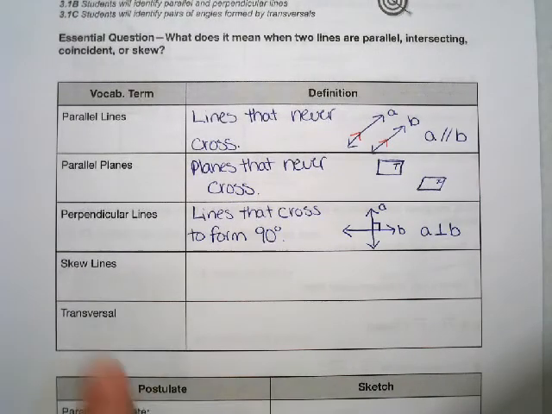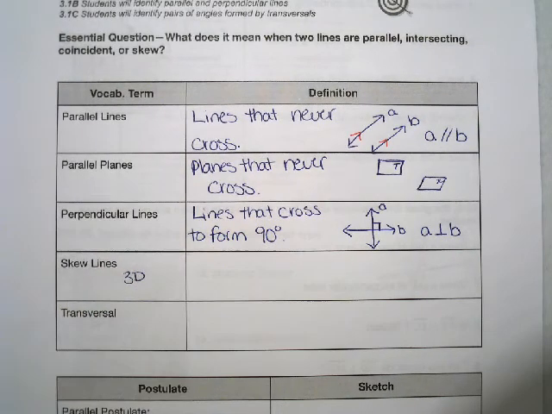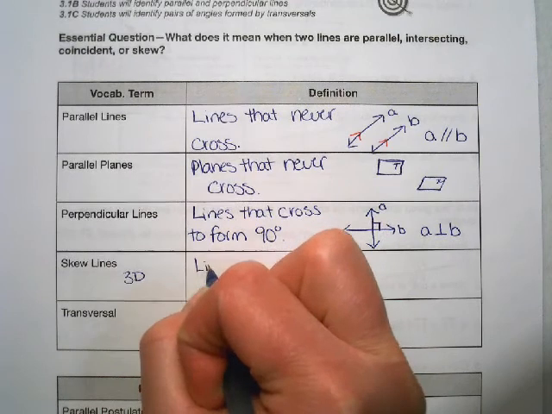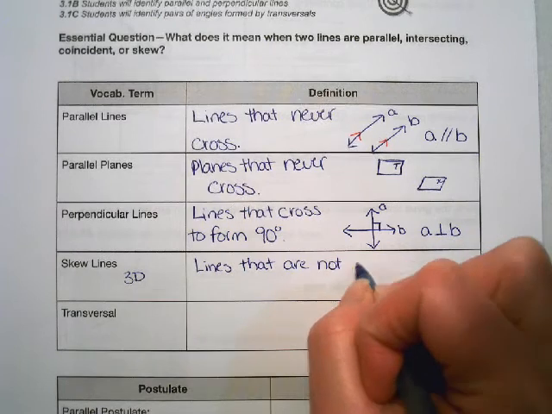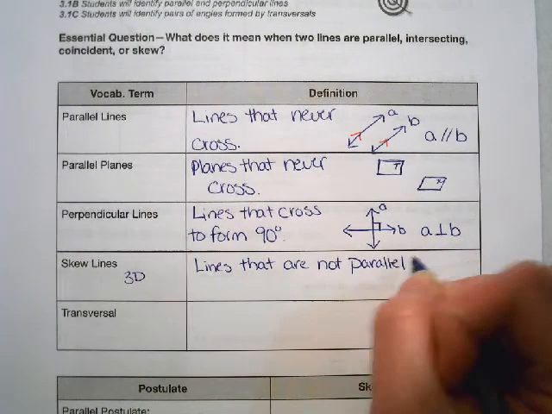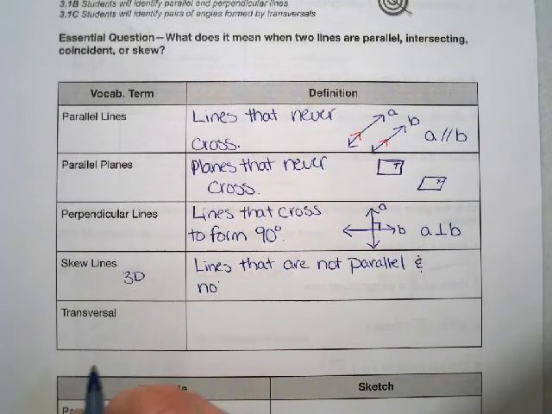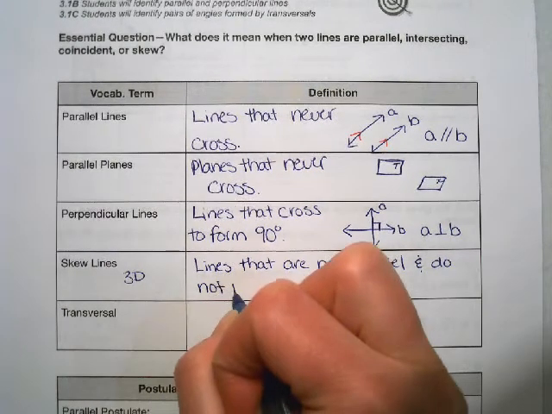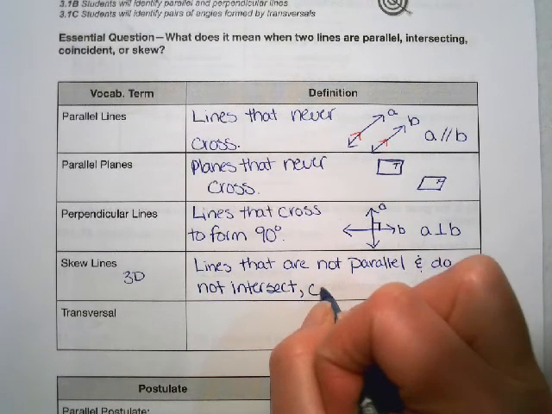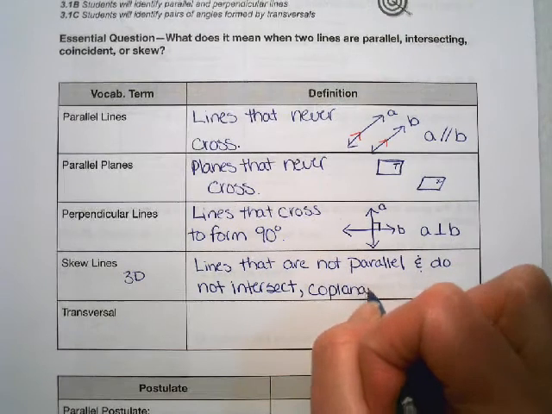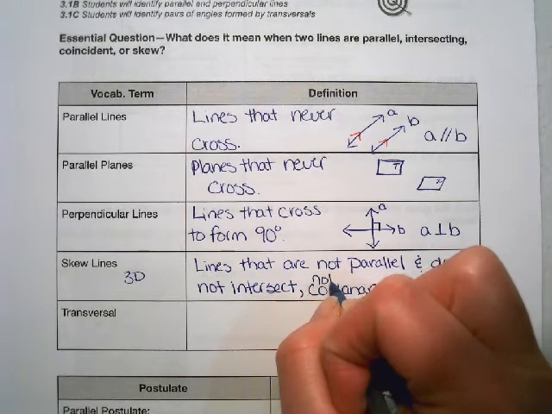All right, skew lines. Skew lines is a difficult concept because it's really 3-dimensional. So you have to think of this as a 3-dimensional idea. It's lines that are not parallel and do not intersect. But they are also not coplanar.